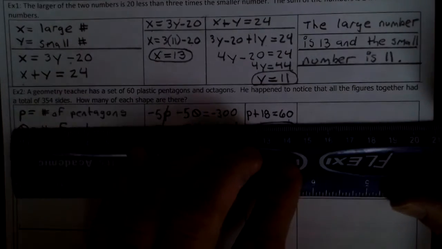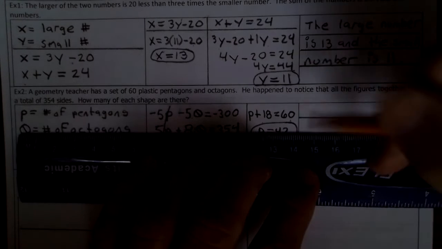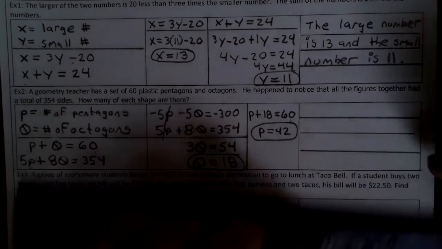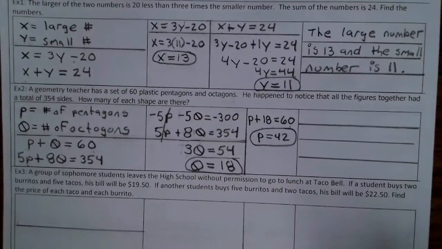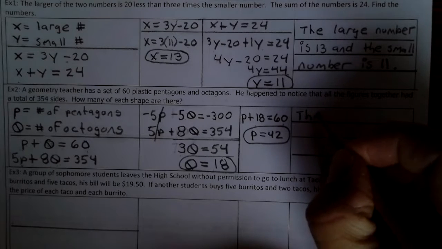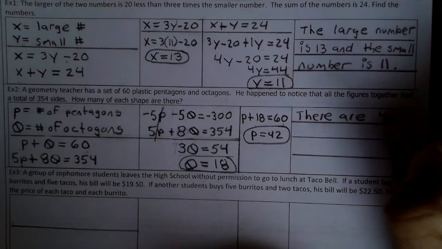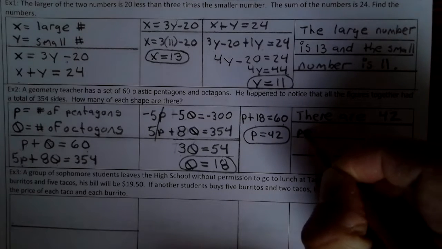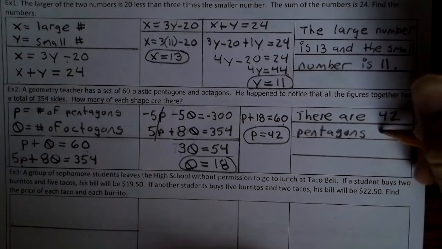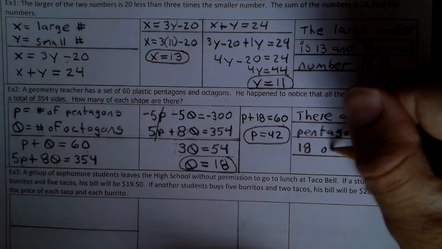All right, so let's draw some lines to write our sentence. All right, so we would say there are 42 pentagons and 18 octagons.